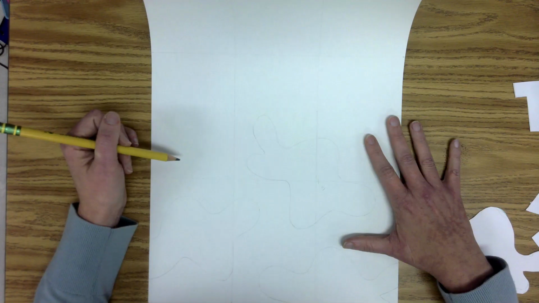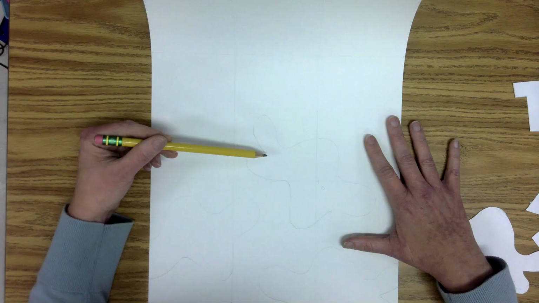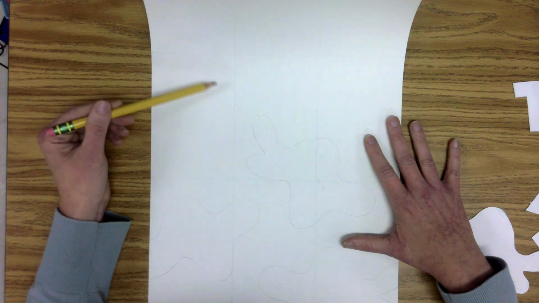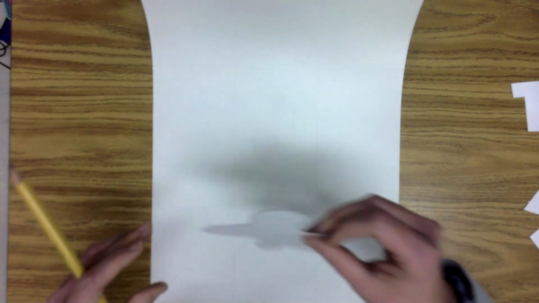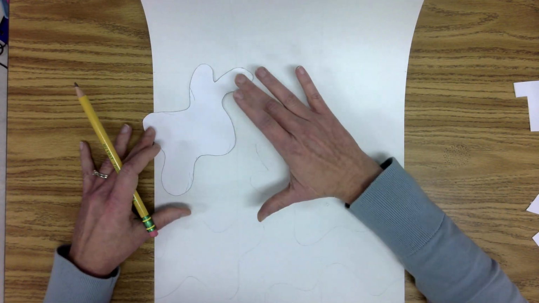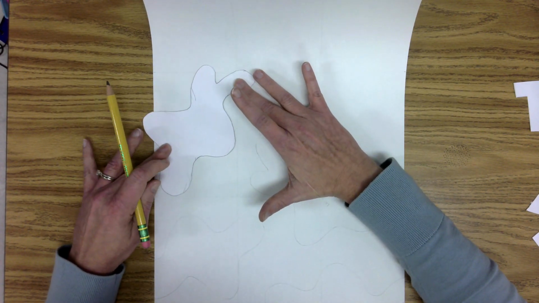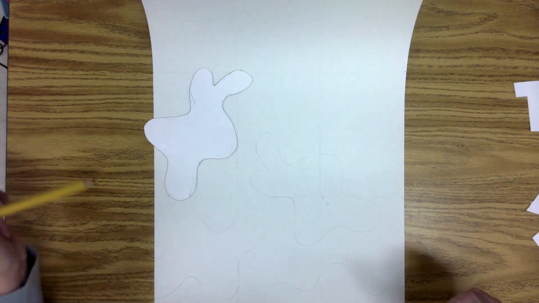And the next shape I'm going to put down is going to be based on this shape and my focal point. And as you can tell, I do have some big empty areas right here. So now I'm going to do the same thing. Come over here, rotate this shape a certain way, see how it looks.